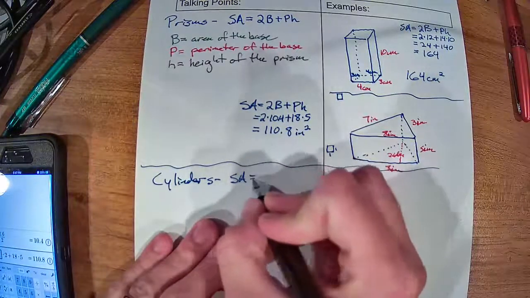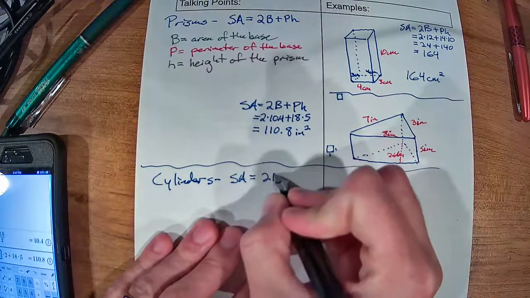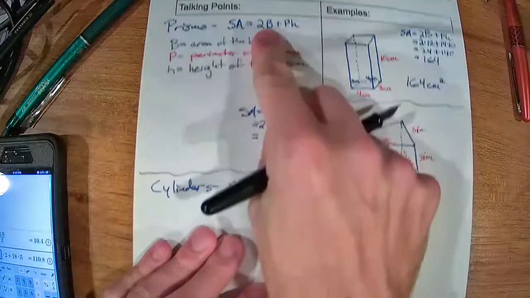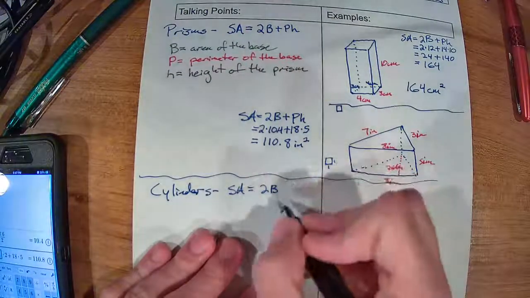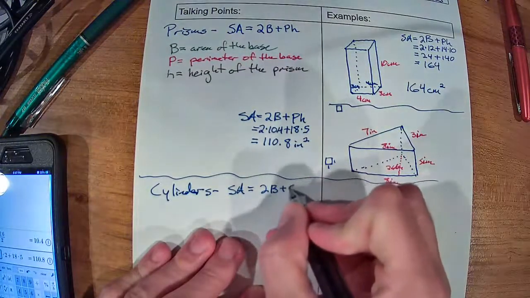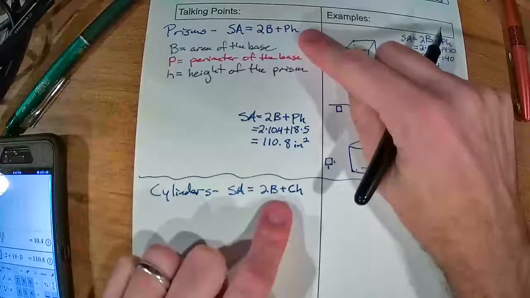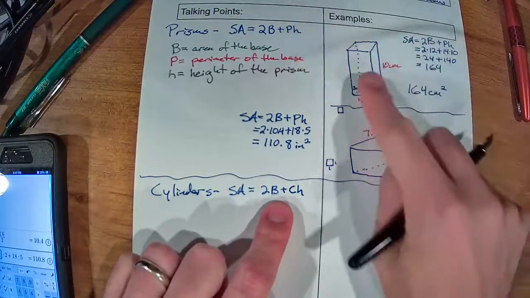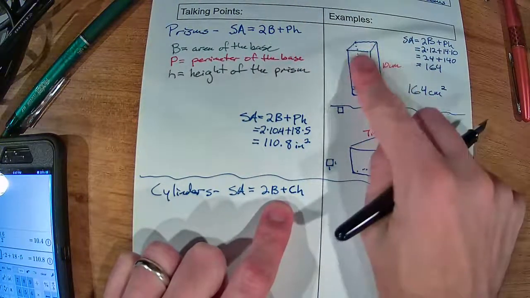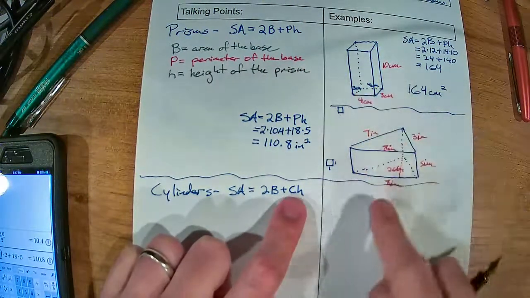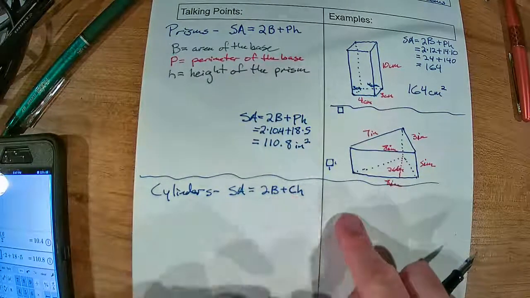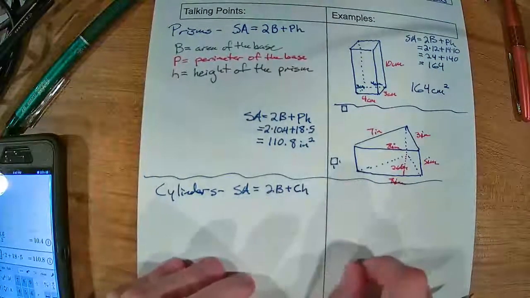Their version of it is 2 times the area of the base. So notice that's very familiar, right? Those look the same. Added on to the circumference times the height. So notice these two formulas are exactly the same, whereas perimeter is the distance around, say, a polygon like a rectangle, C is the distance around a circle, all right, the circumference. So that's one version, and I like it okay.